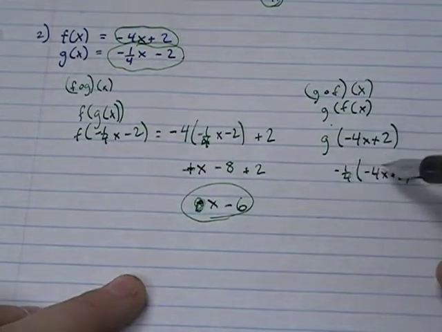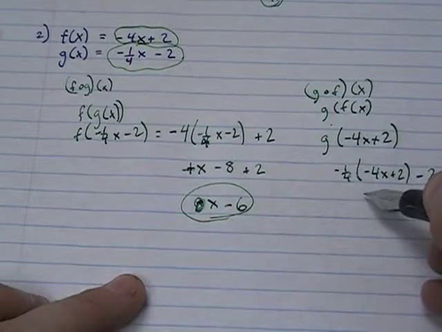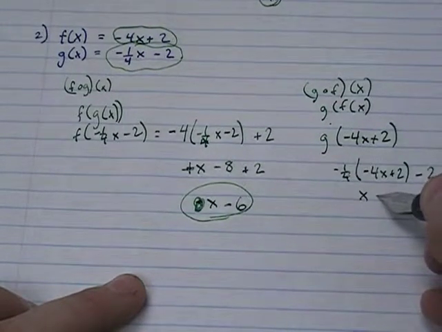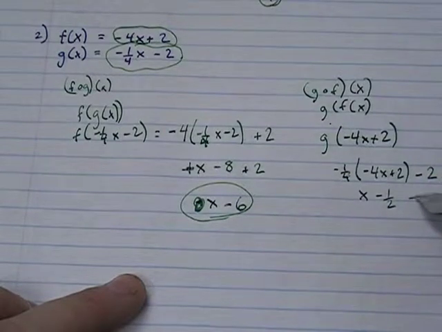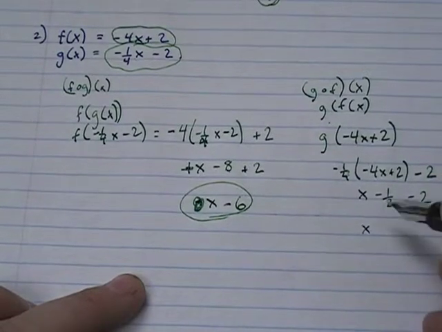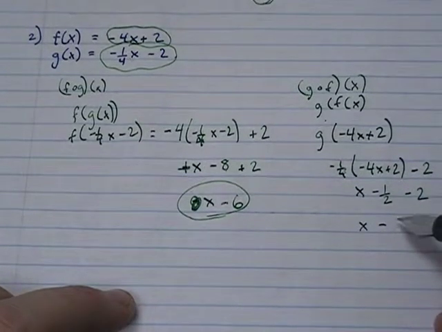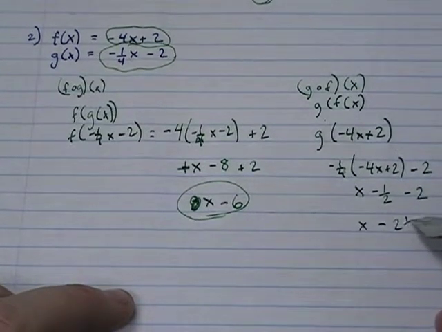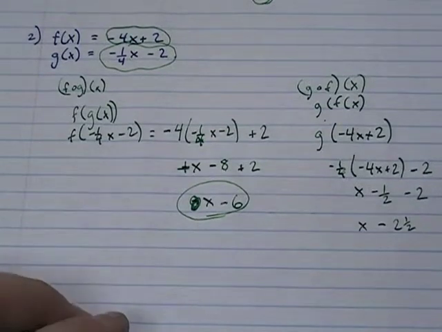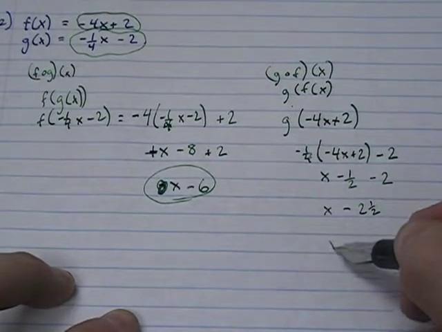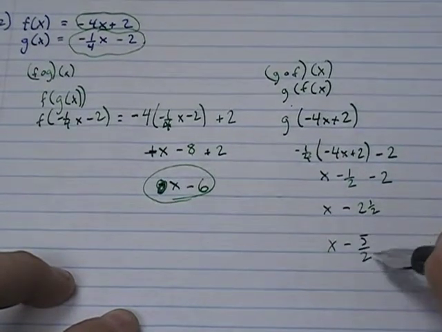Here we distribute this and we get positive x, and negative 1/4 times 2 is going to be negative 1/2, and then minus 2. And so I'm going to get x minus 2.5, or x minus 5/2, however you'd prefer to write that. It doesn't really matter. We'll write it like that.